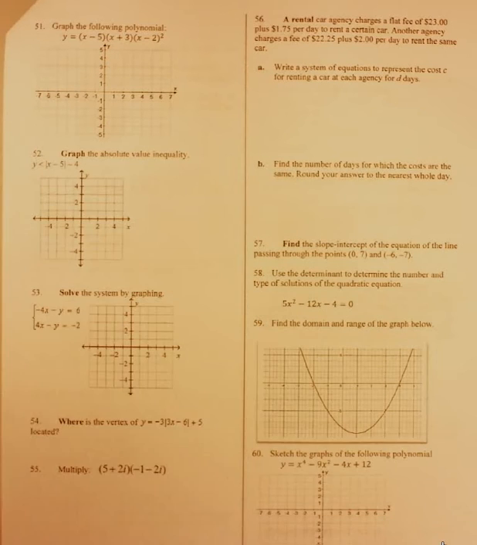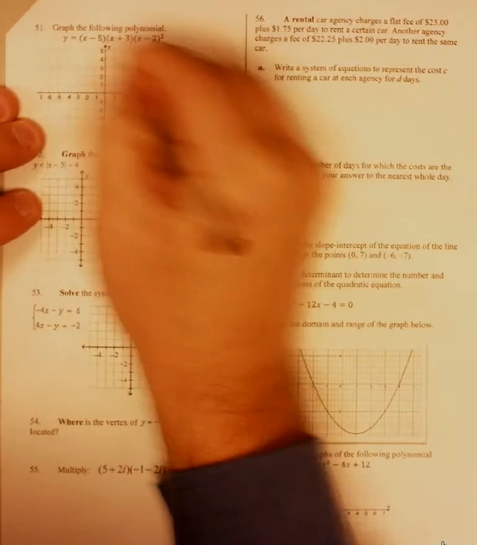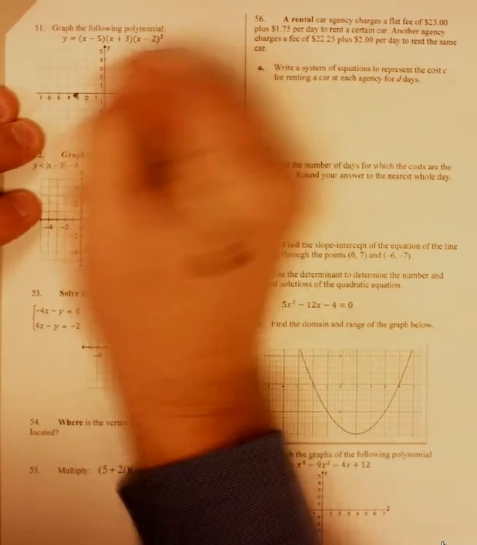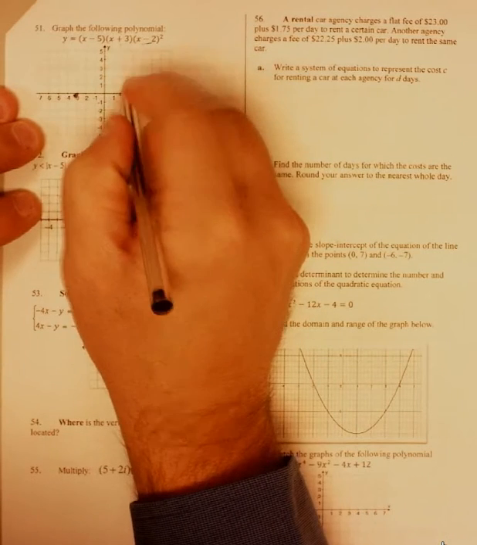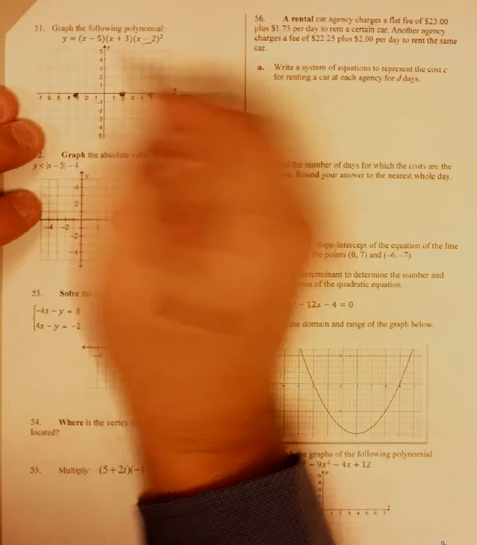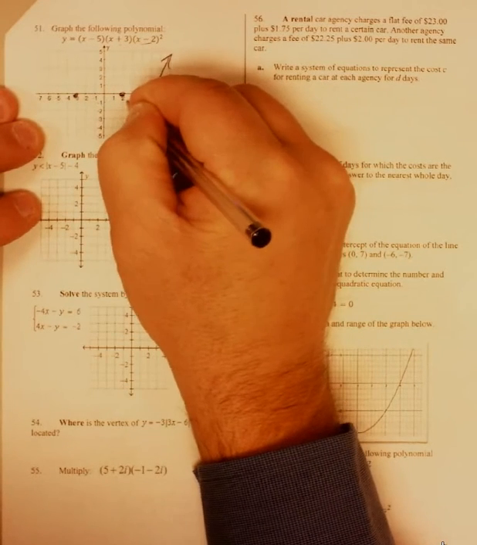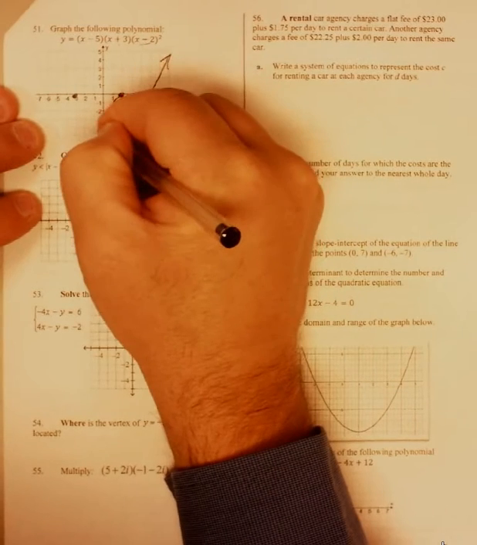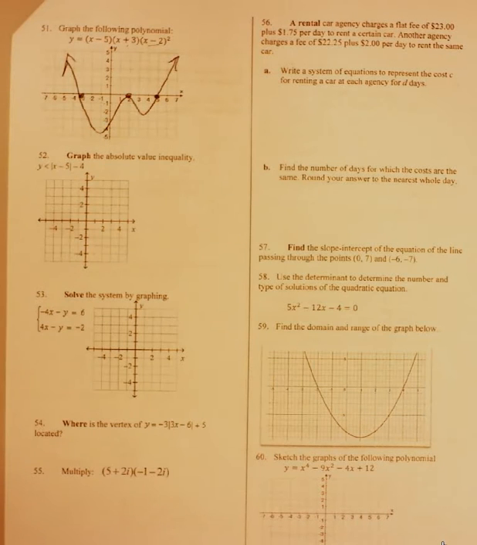Alright, so now we're on to page 5, and we're going to start with number 51. It says graph the following polynomial. We're going to have a 0 at 5, another 0 at negative 3, and another 0 at 2. Now this one has a multiplicity of 2, so it's going to bounce here. It looks like they're all positive. The leading term would be positive, which means it's going to go up after it goes through this point. It's going to come back up to the 2 where the multiplicity is 2, and it's going to bounce, and then it's going to go through the graph at negative 3. So that's what number 51 would look like.